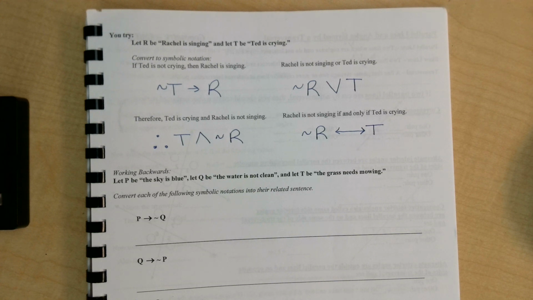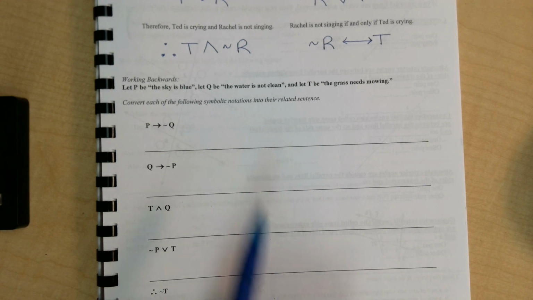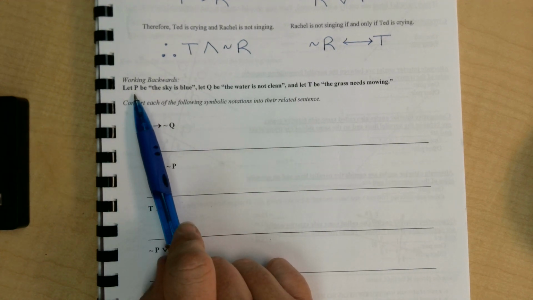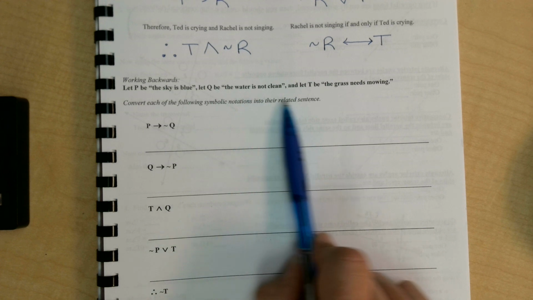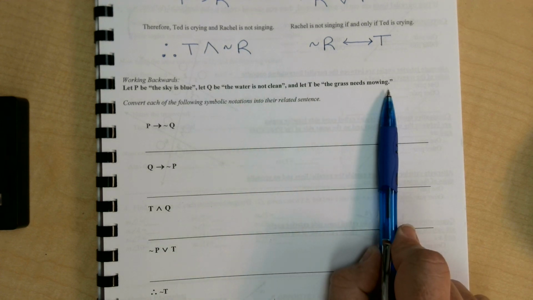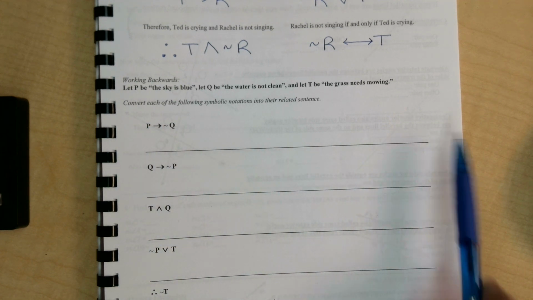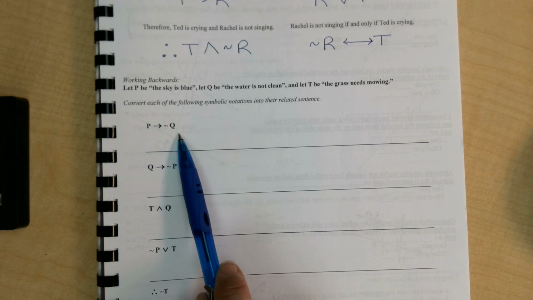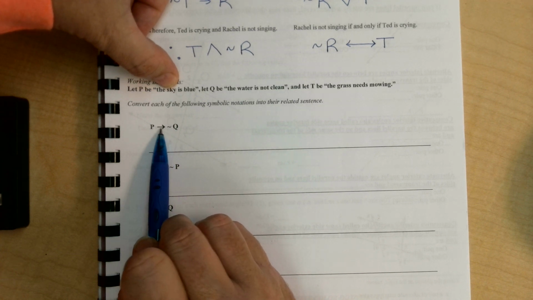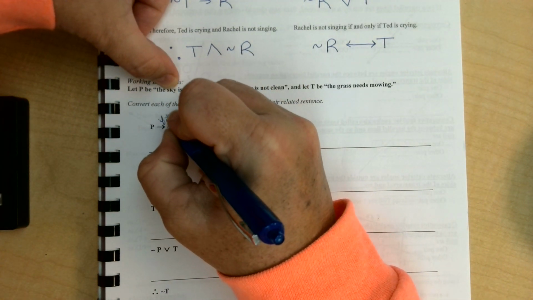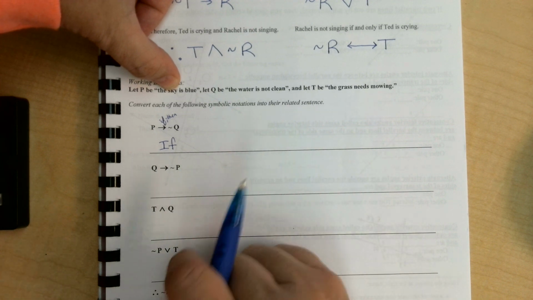Now, of course, just like everything in math, we teach you to go forward and then we teach you to go backwards. So now I have given you some letters of the alphabet. P is going to be representing the sky is blue. Q is going to be representing the water is not clean. T is going to be representing the grass needs mowing. Now I've given you a symbolic statement, and I want you to create the sentence that the symbolic statement is representing. So P represents the sky is blue. The arrow tells me it's an if-then sentence. So the minute I see that arrow, I have to remember that this sentence must start with the word if, and it's going to have a then in the middle of it.